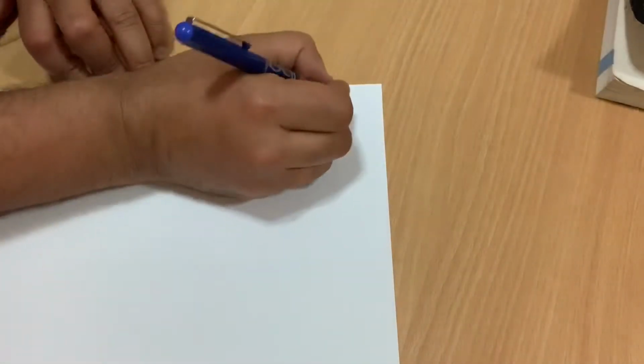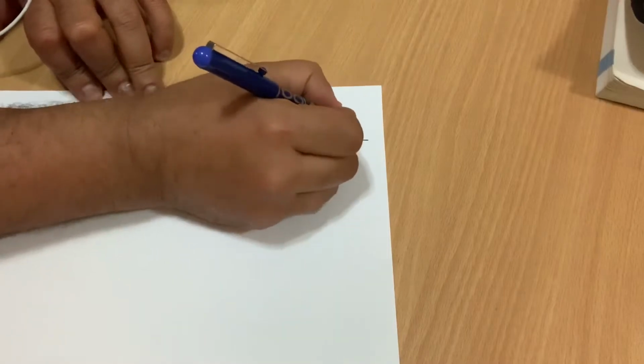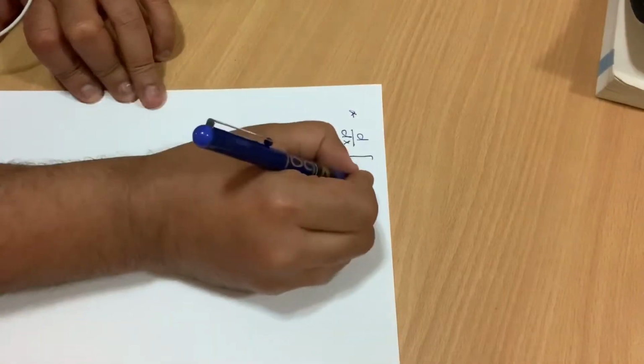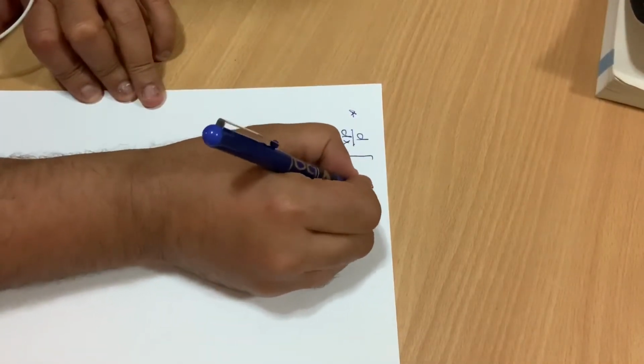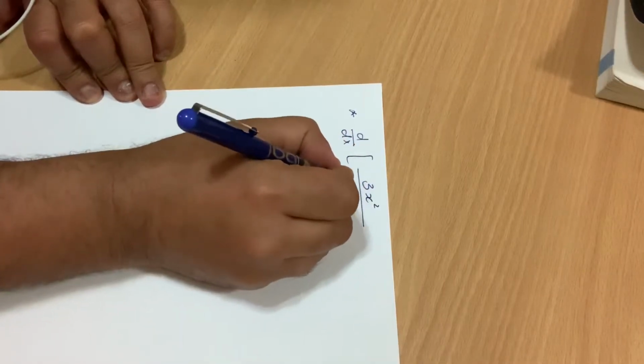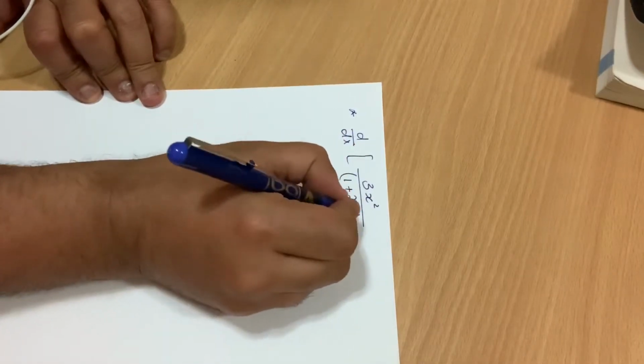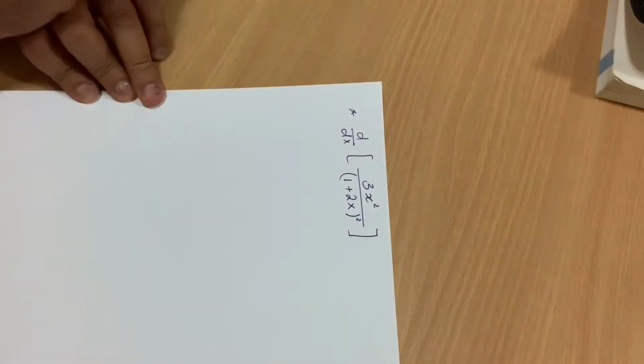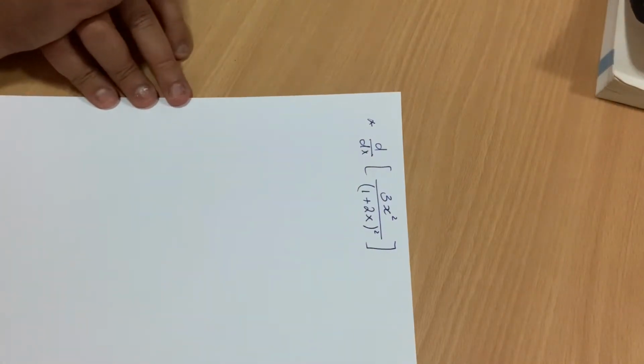Let's take another question using the quotient rule. d by dx of 3x squared over 1 plus 2x power of 2. Remember to use u and v, and by the way, you can use f of x and g of x as well.